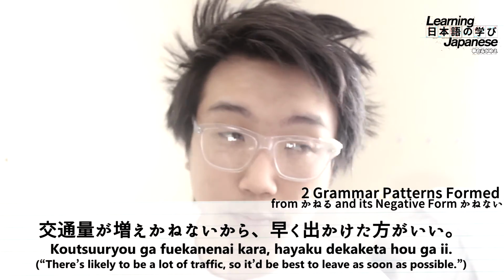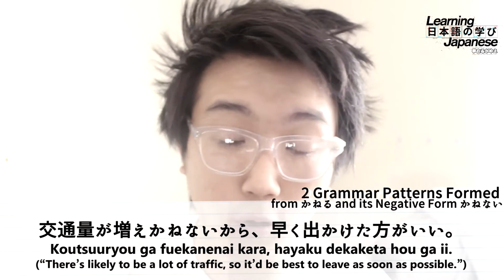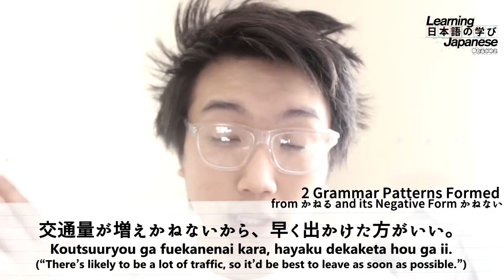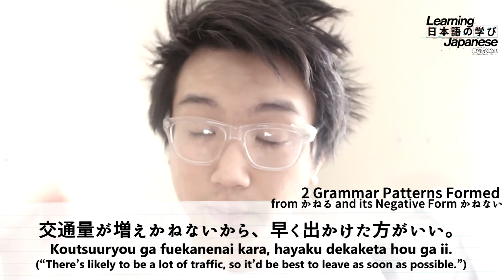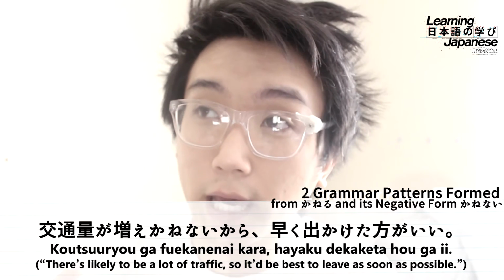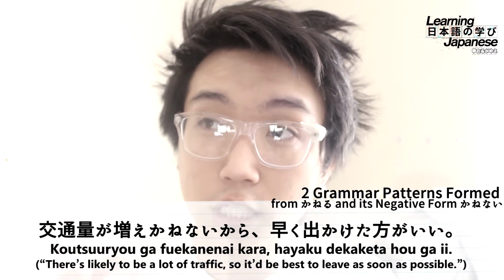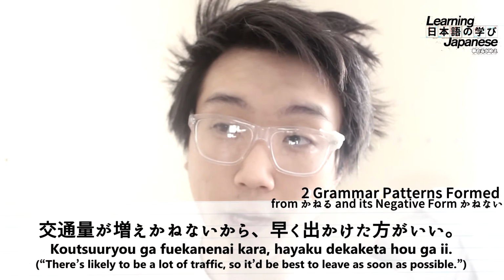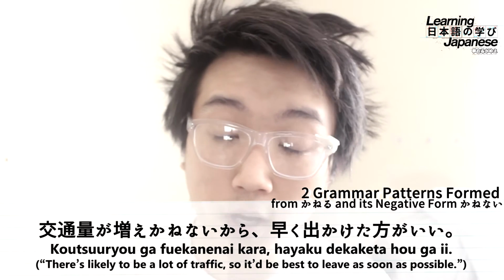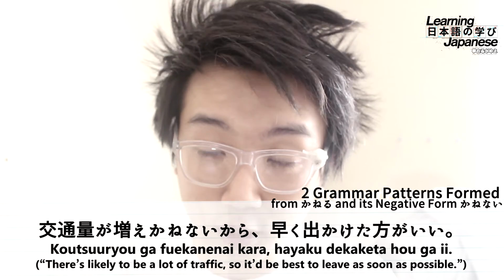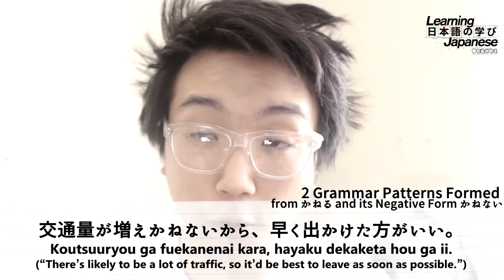This word is basically just going to translate to traffic, or the amount of traffic. It is going to be the subject of our first clause here, so we're going to mark it with the particle ga because it's about to perform an action. That action is actually going to be the action that we're going to use in this grammar pattern, so it's going to be a verb in its pre-mas form. As we move on, we see that is the verb fueru, which means to increase or to grow bigger.